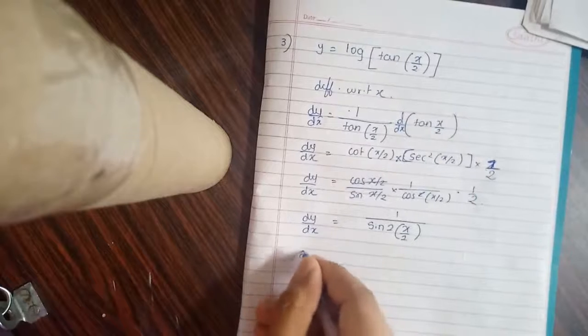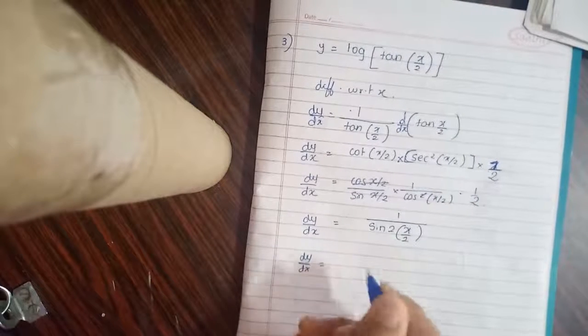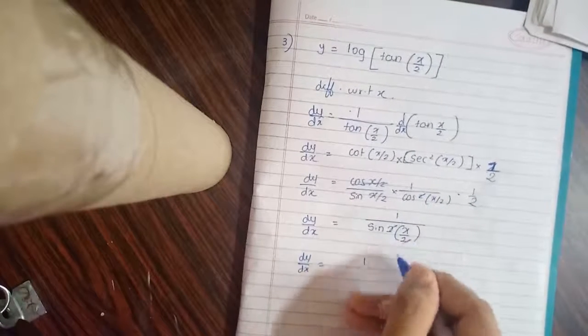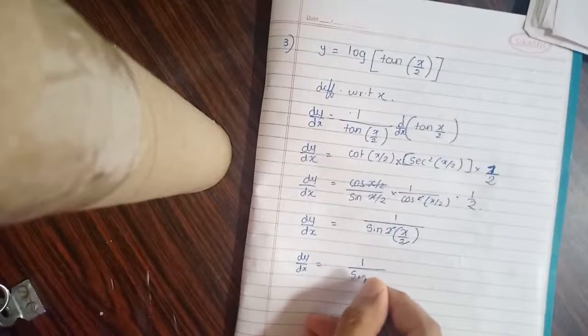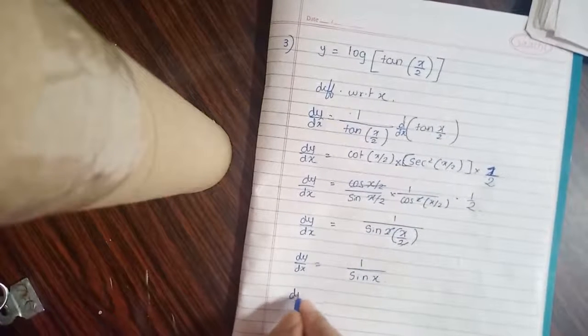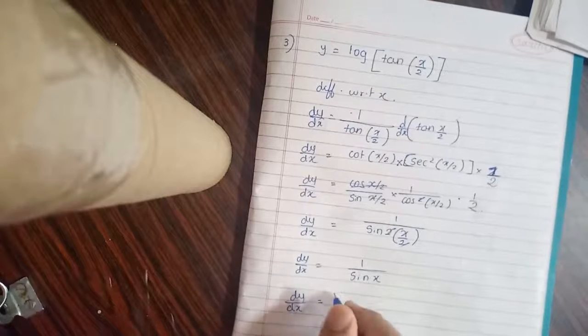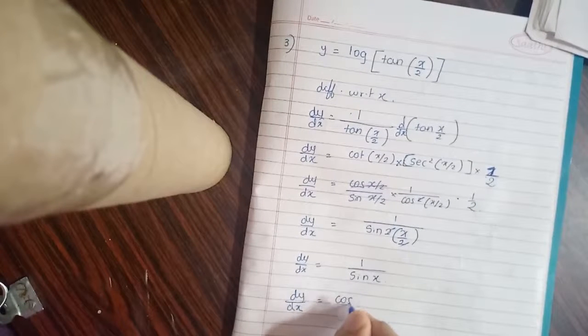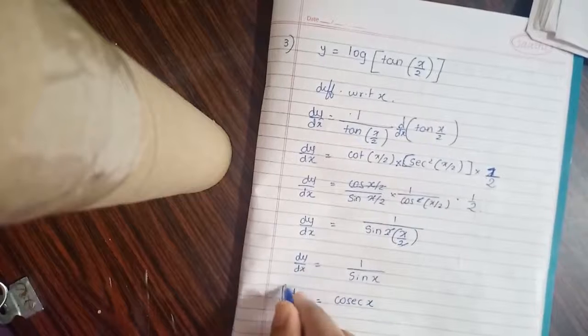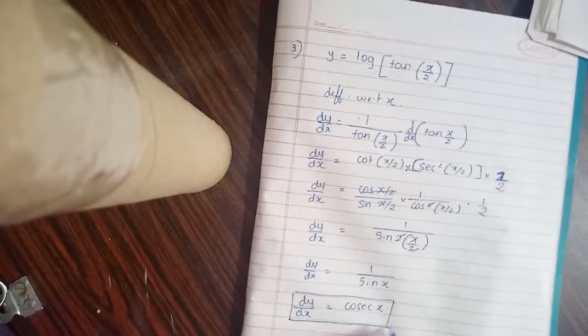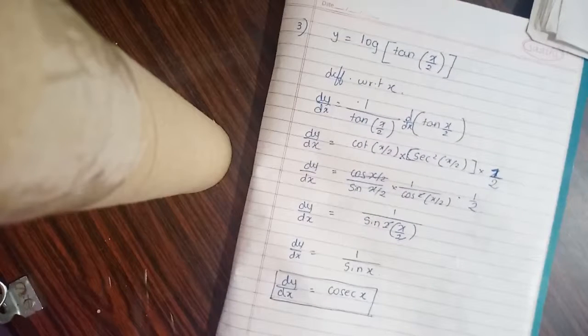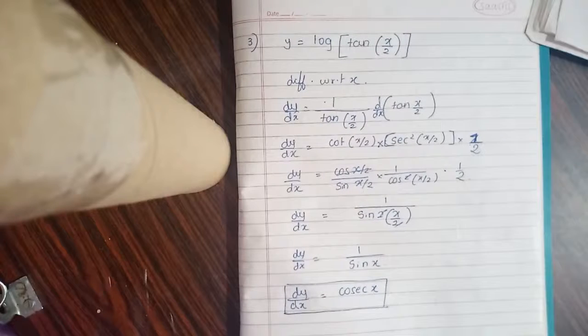This will be dy by dx is equal to 1 upon this, and this cut sin x. So now we know that 1 upon sin x is nothing but cosec x. This is your final answer, cosec x. You can now note it down.